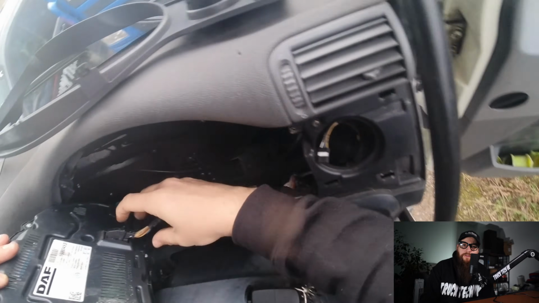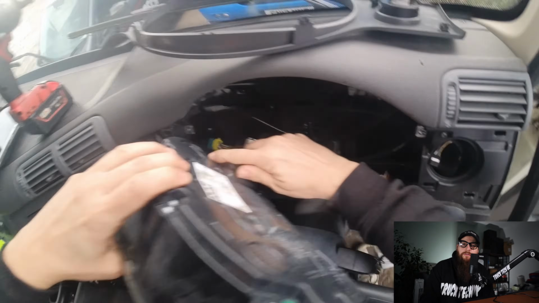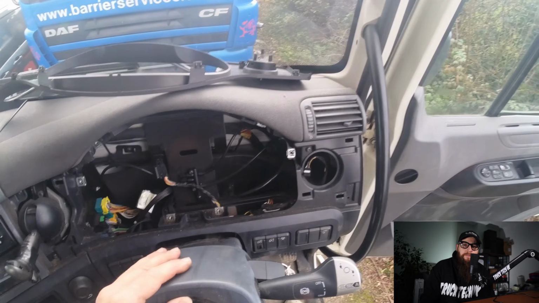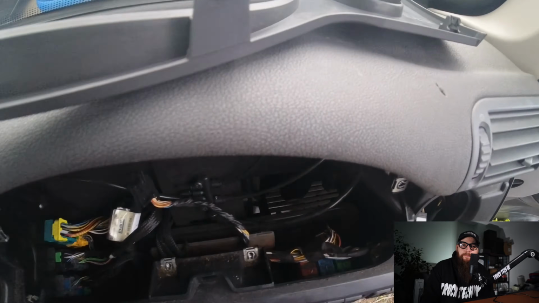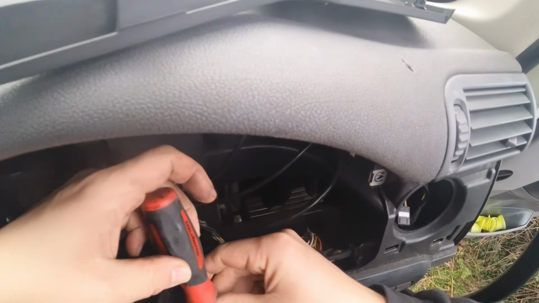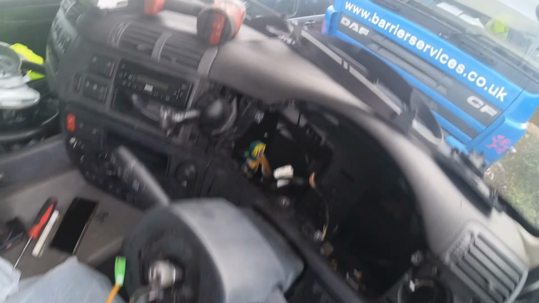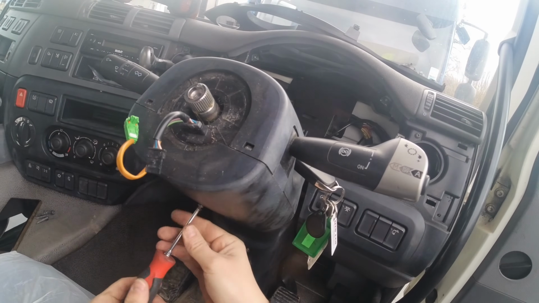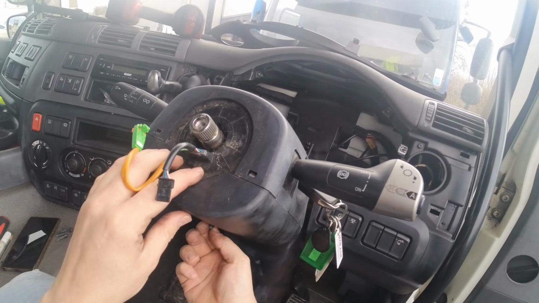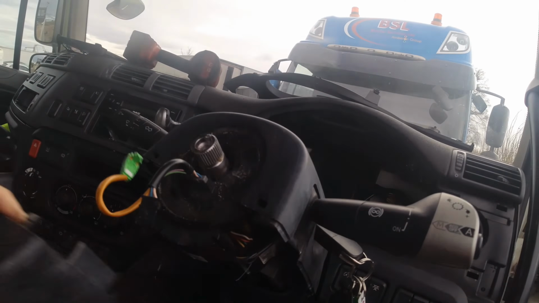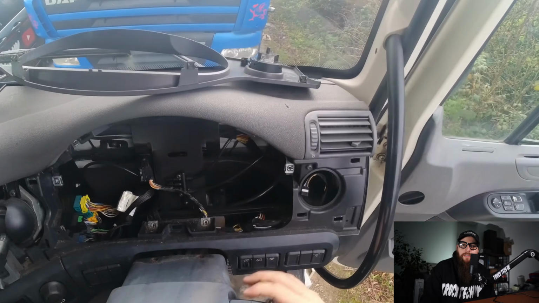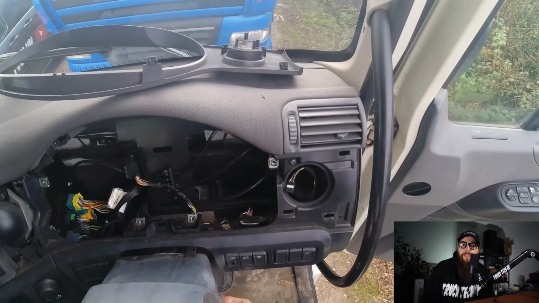With the plug undone for the dip, we can get the cowling off around the steering column now. 2 screws secure this in the top, and we have one in the bottom. Best take these ignition keys out as they always get in the way.